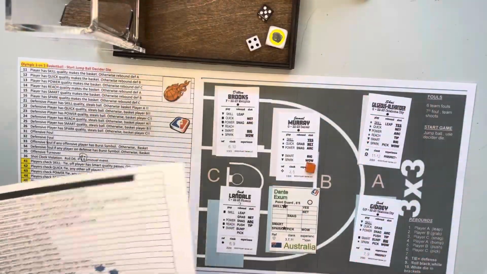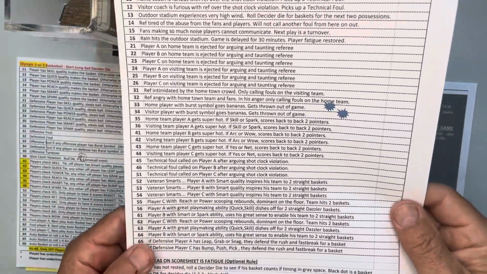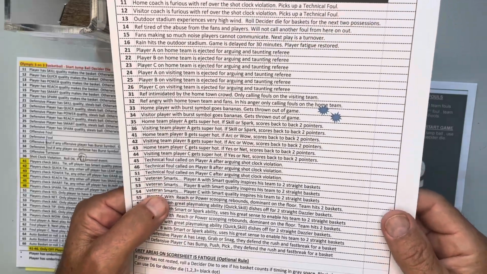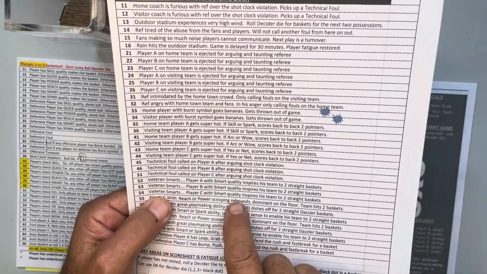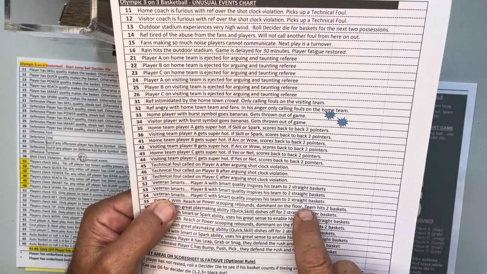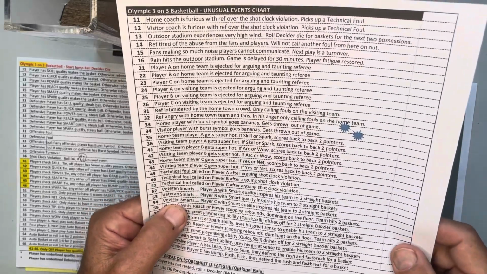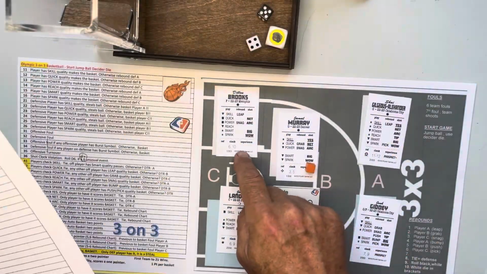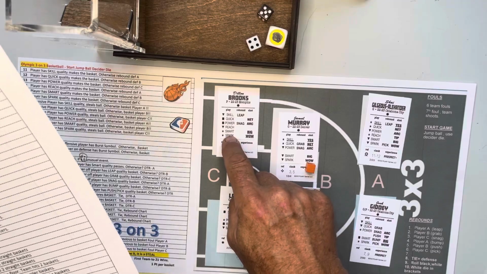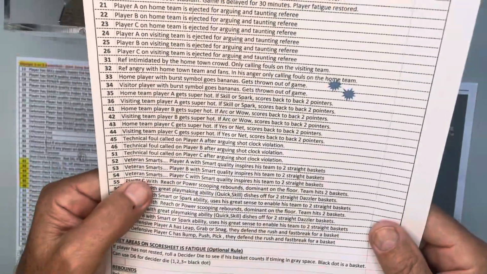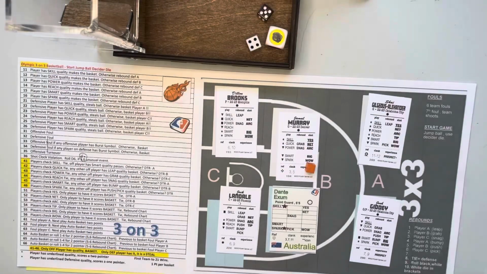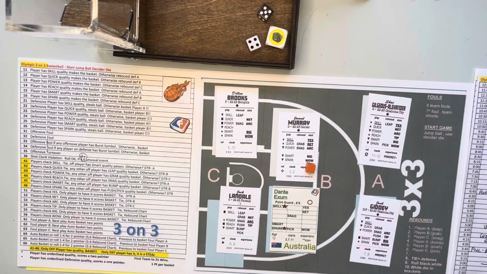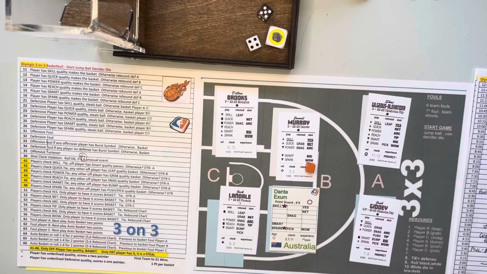We're going to roll. We have a 54, and 54 reads, veteran smarts. Player C with the smart quality inspires his team to 2 straight baskets. So player C, that would be Brooks. Does he have the smart quality? He does have the smart quality. So Canada is going to pick up 2 straight baskets. So we're going to put down a 9 and a 10.